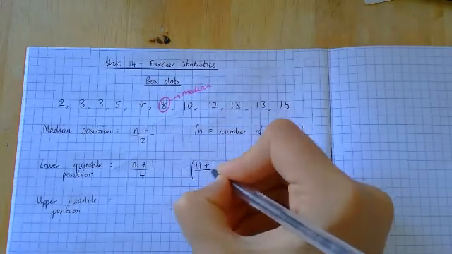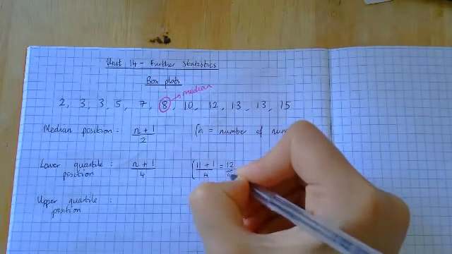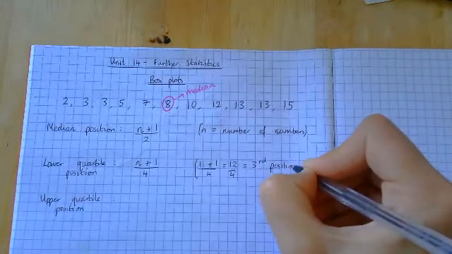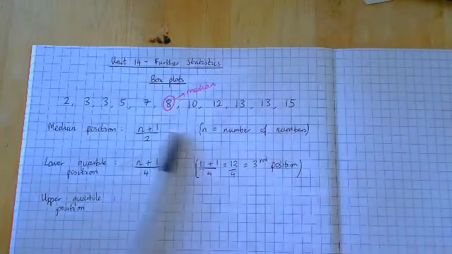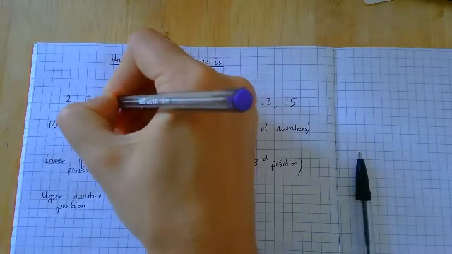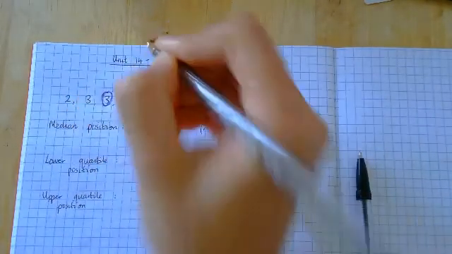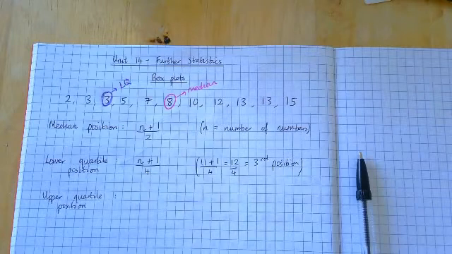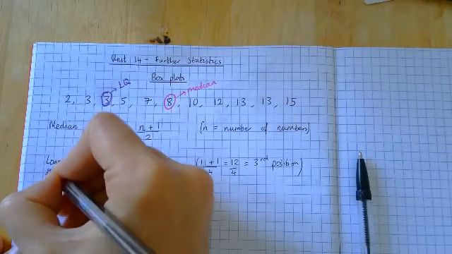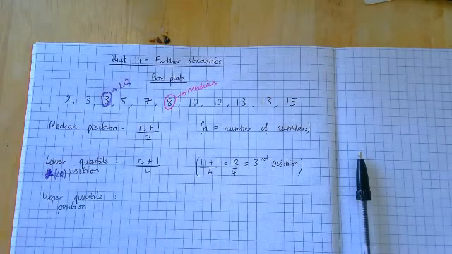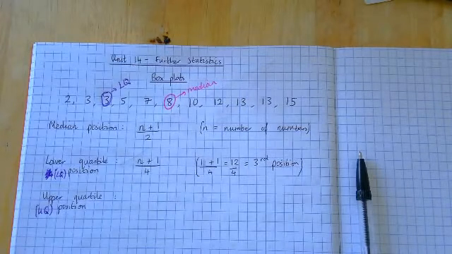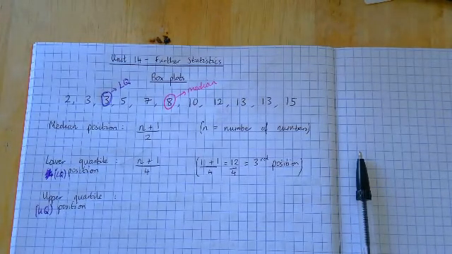So in this case, look, I've got 11 numbers, so I'm going to do 11 plus 1 and divide it by 4, which gives me 3. So that tells me that my lower quartile is going to be in the 3rd position, which if you look at my data is here. Now we tend to just use LQ for lower quartile. Oh, I've written a 4. Oh, that's possibly worth noting, that we use LQ and UQ for lower quartile and upper quartile.